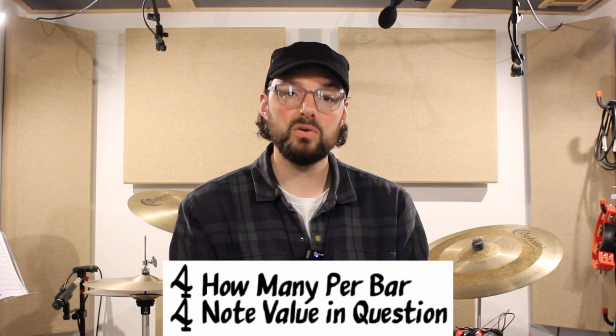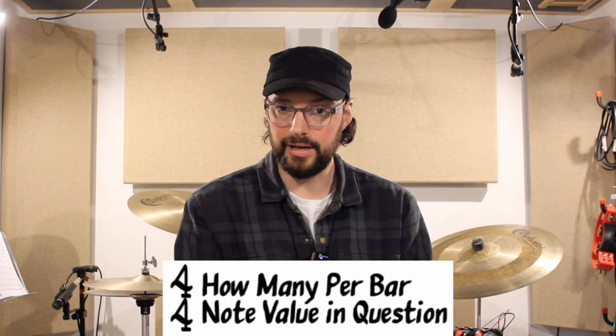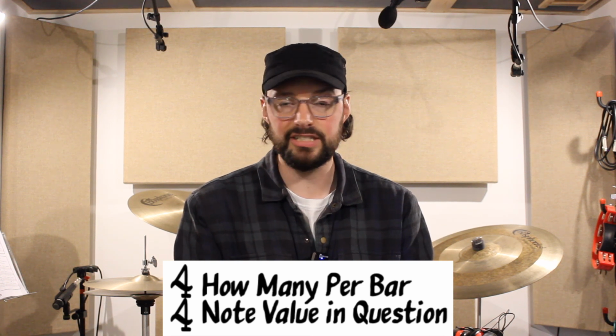Now we move on to the top number. The top number tells us how many of those note values we had in the bottom number we have per bar. So if the bottom number is 4, then we're dealing with quarter notes, and if the top number is also 4, that means we have 4 quarter notes in each bar. And this is the most common time signature you'll see.